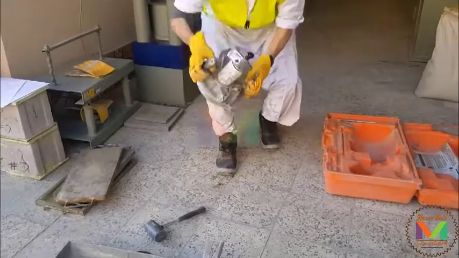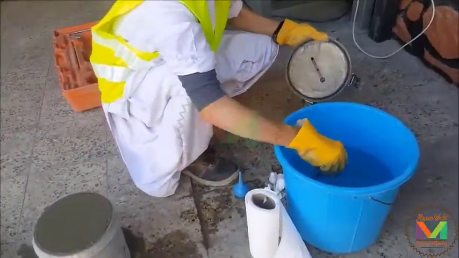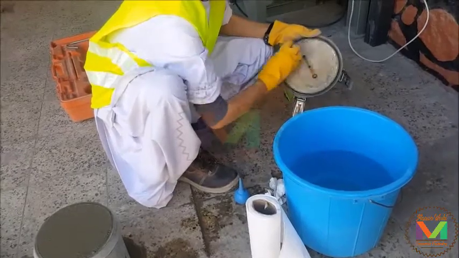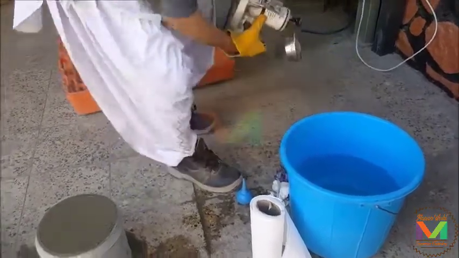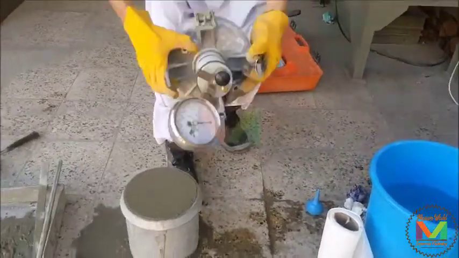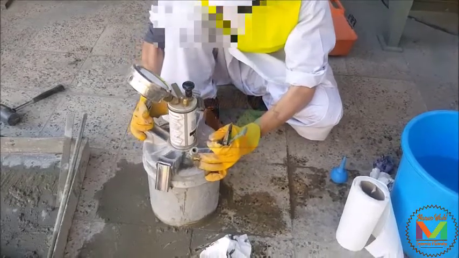What I'm going to do now is take the cover assembly, and before placing it on the measuring bowl we have to dampen it. As you can see, it took place, and I will place this on the measuring bowl, and we are getting ready to take the air content.